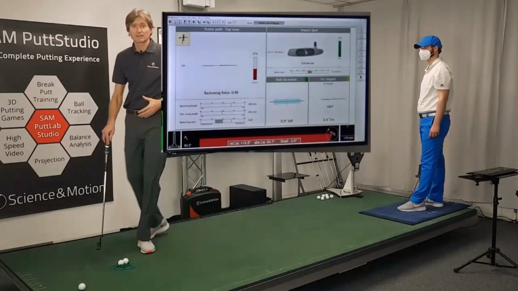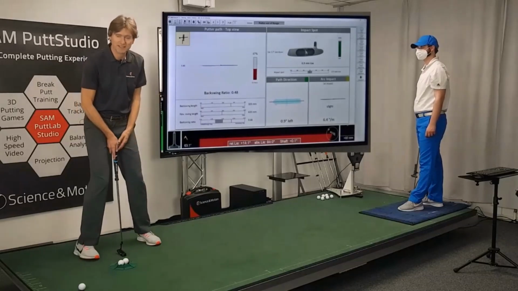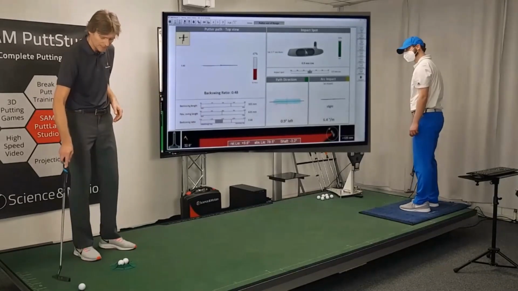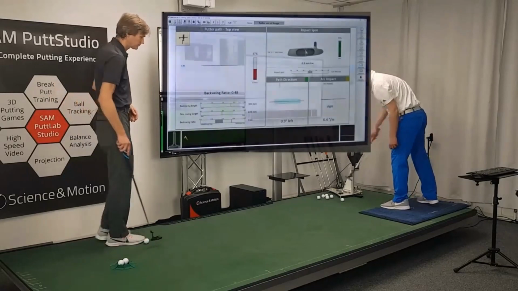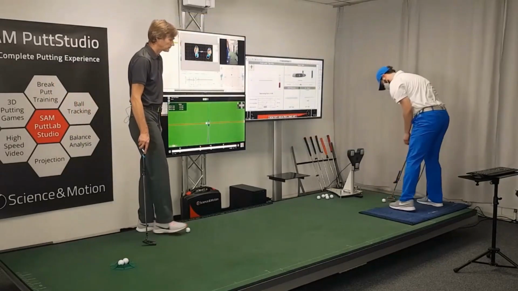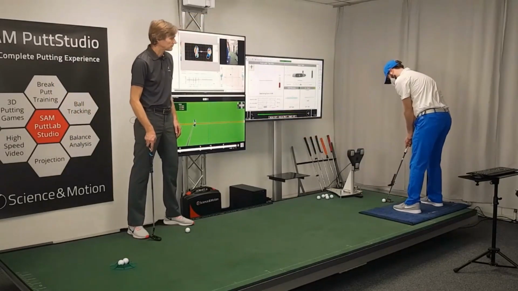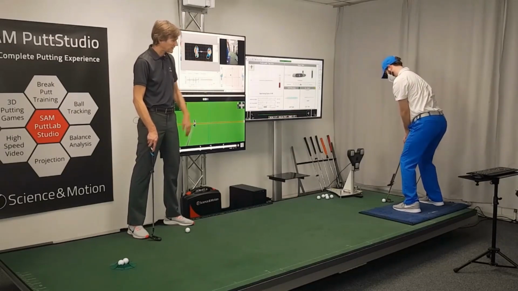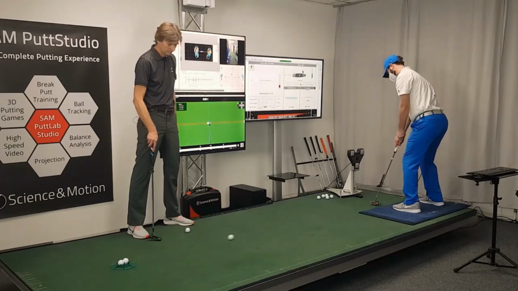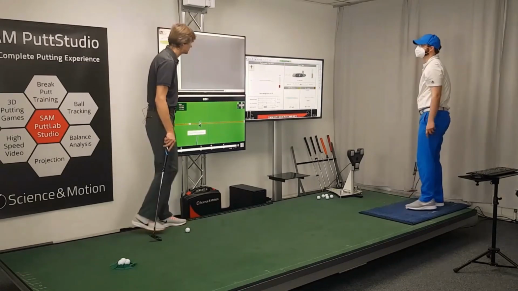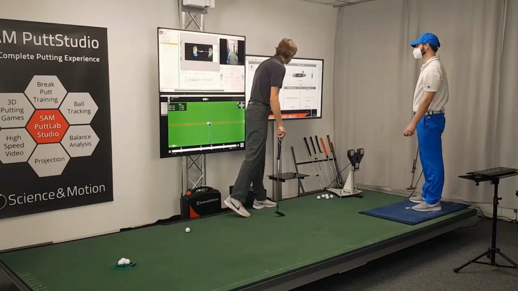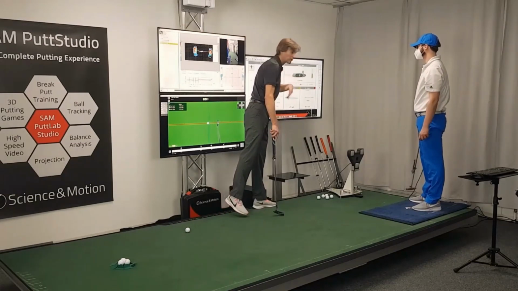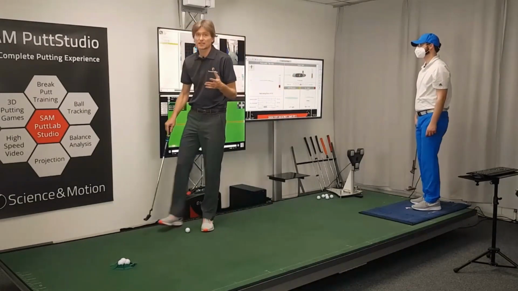We also might maybe adopt a little bit a wider stance to be more solid, so maybe one last putt with a wider stance. Again, centered to the left and right foot. Okay, very nice. Now, already on the opposite side, slightly at the heel.